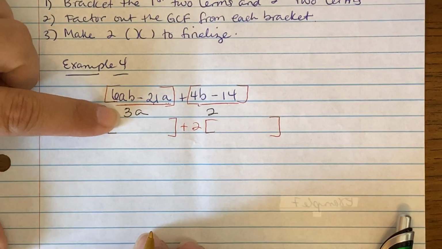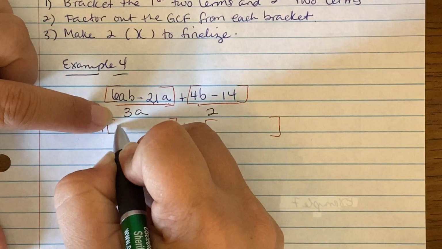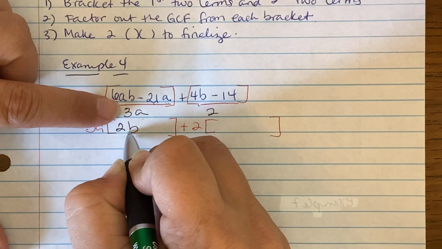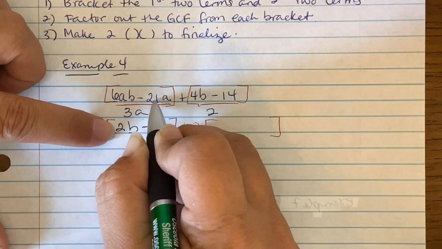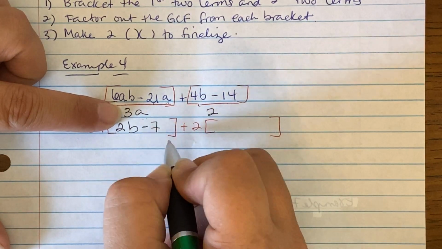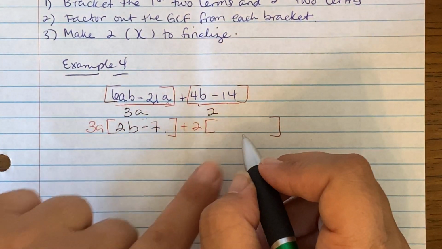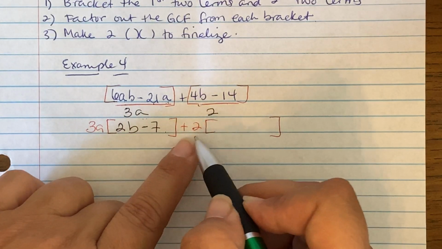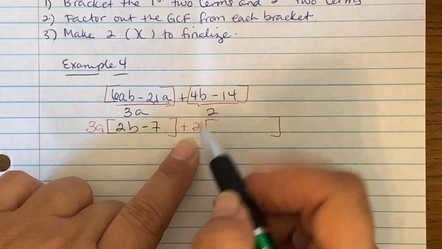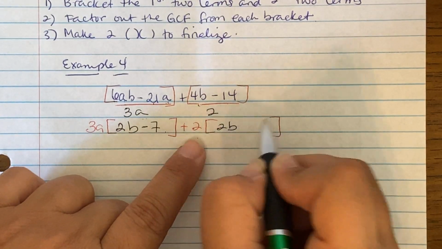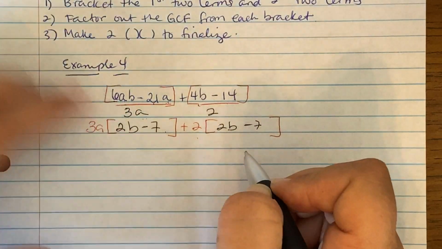So 6 divided by 3, that is a 2. AB, take away the A, we only have a B. Minus sign. 21 divided by 3 is a 7. A, take away the A, there is no A. You go to the next set. 4B divided by positive 2, because it's on the outside, you're dividing by positive 2. That is a 2 with a B. Negative 14 divided by positive 2 is a negative 7.